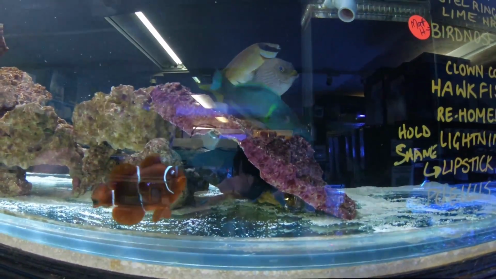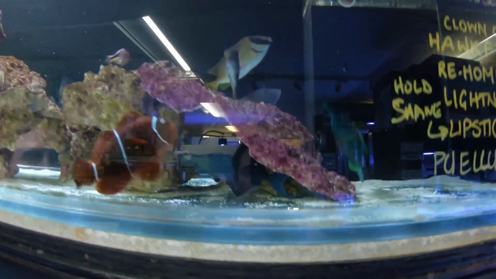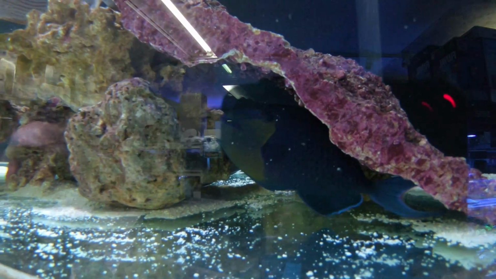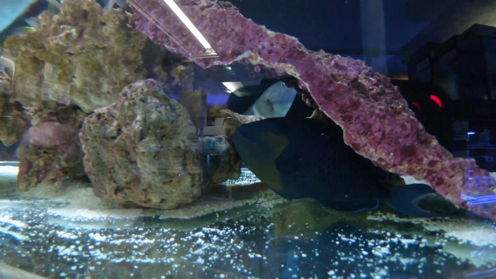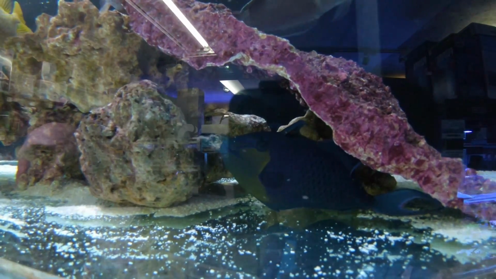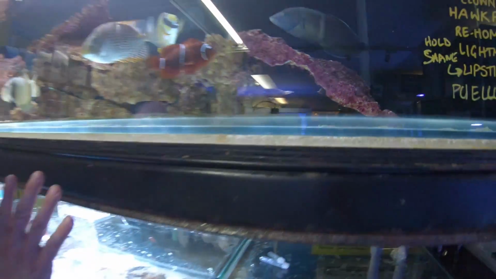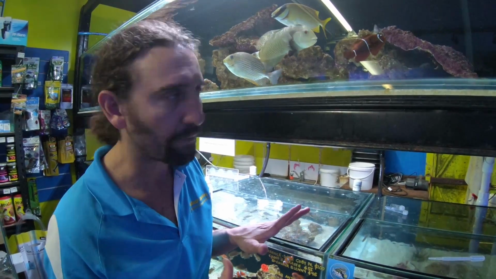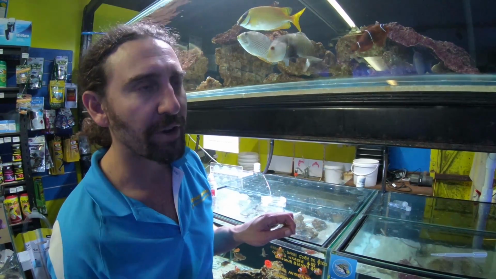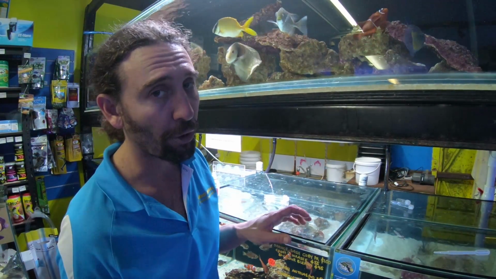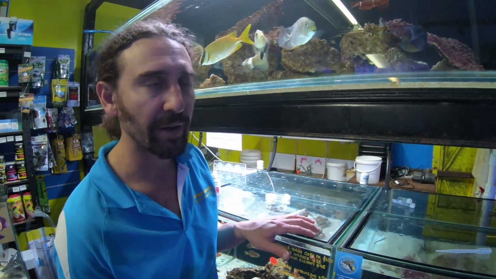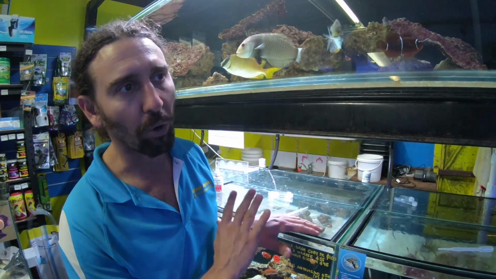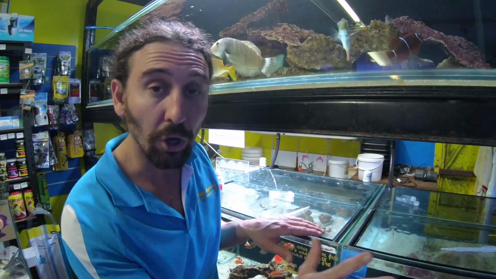Now, one of the things about flukes is that they are very host specific, and what that means is that a fluke which will attack this trigger is very unlikely to spread to the other fish in the tank. This is an important thing to consider when you're looking at the treatment of this sort of problem. It's very different to protozoan problems, such as white spot and velvet. Typically, they're not host specific, and so a velvet or a white spot outbreak can potentially go through the entire system.